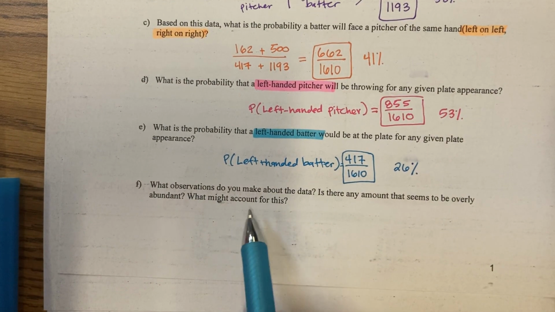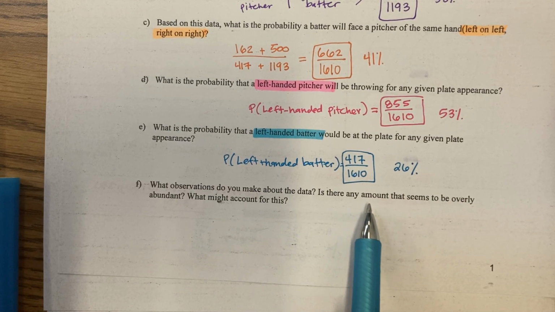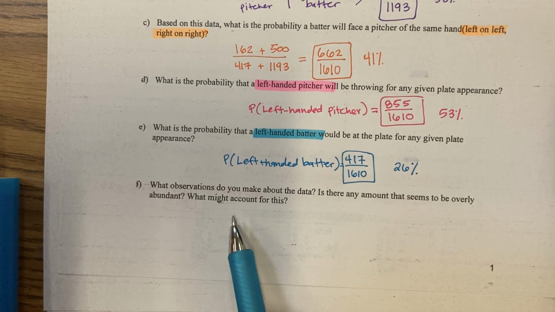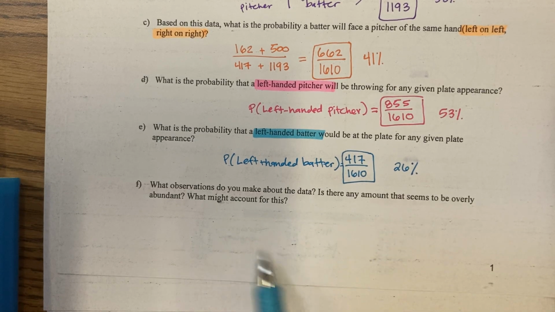What observations do you make about the data? Is there any amount that seems to be overly abundant? What might account for this? Answer this question in your own words.